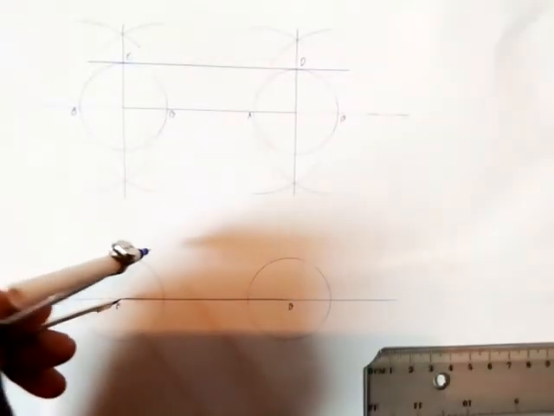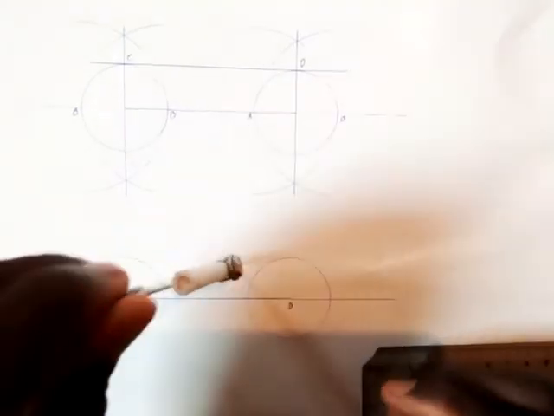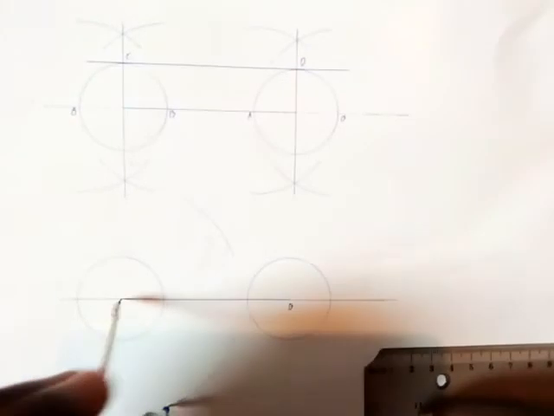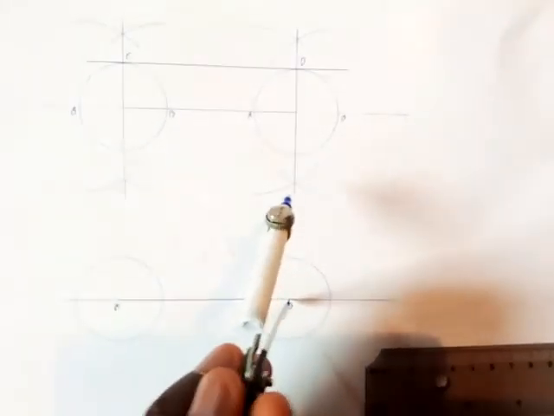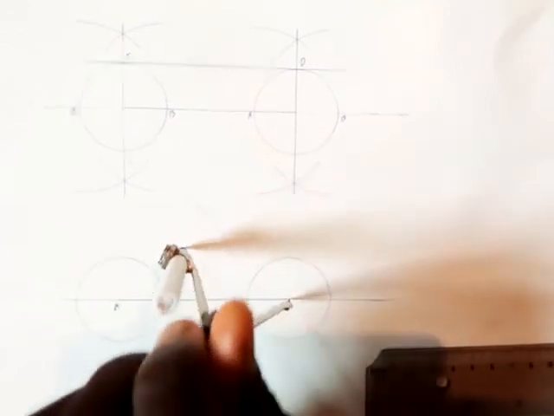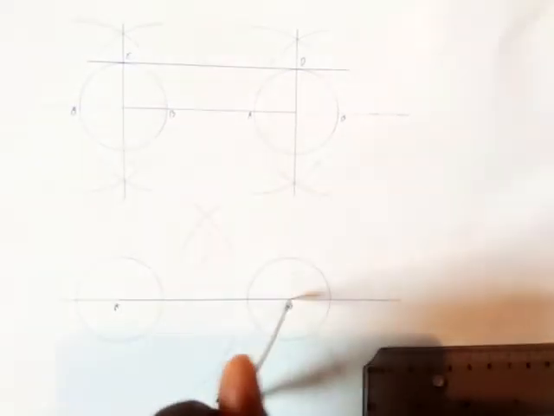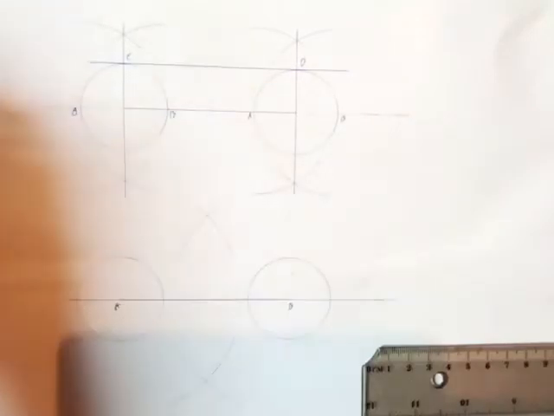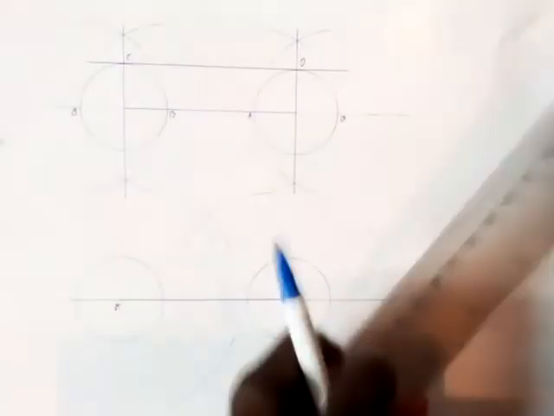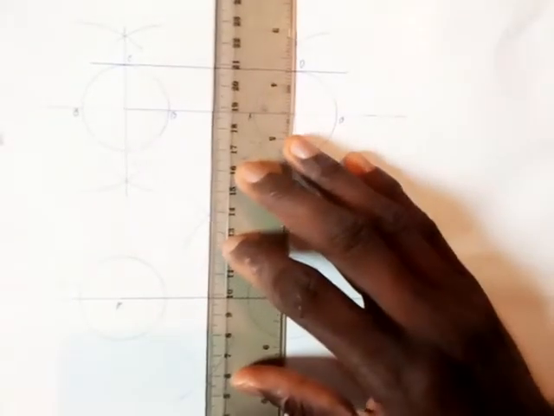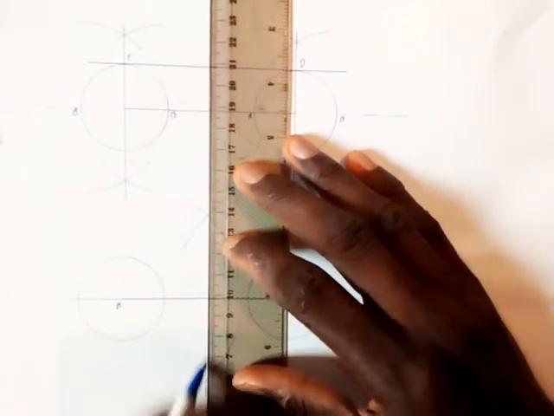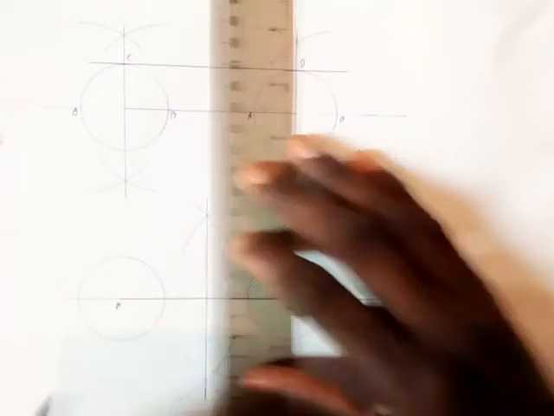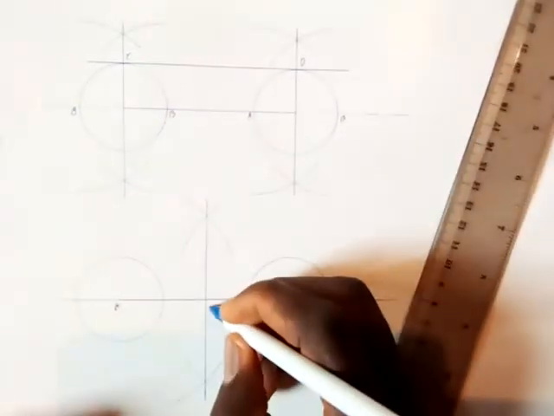So put your compass at A, extend to any convenient radius, draw an arc up and draw an arc down. Then bring it to point B. Draw an arc here and draw an arc here. Then I'm going to join the points of intersection of the arcs together. It's a straight line. Okay, so this point is point C.